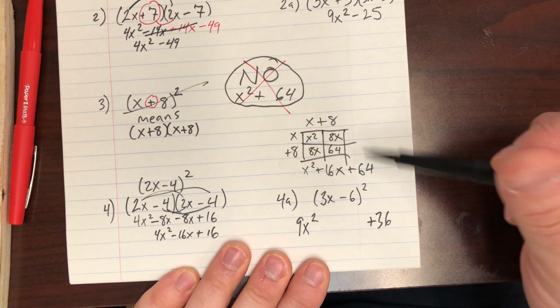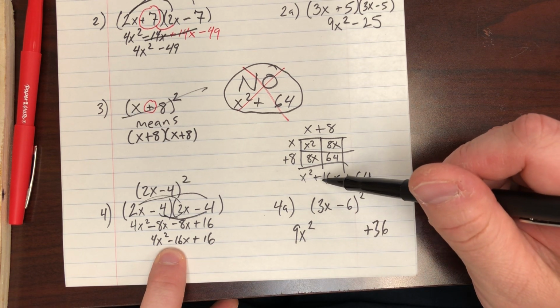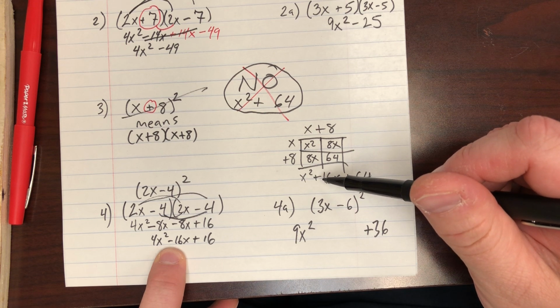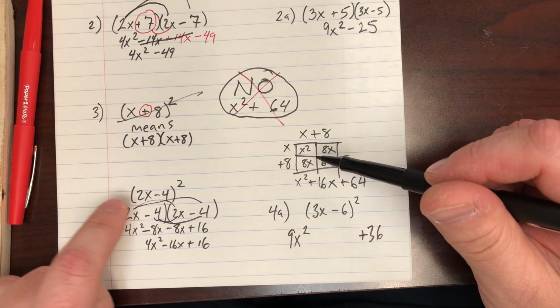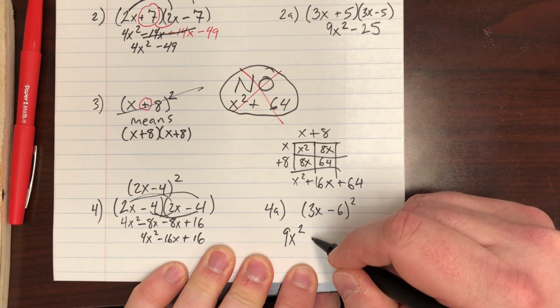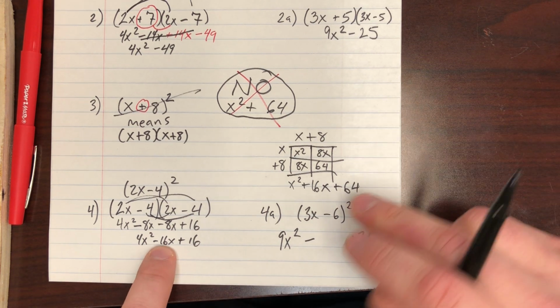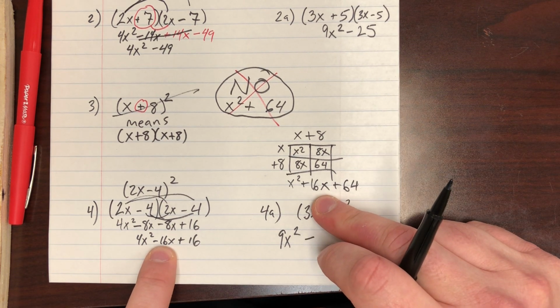So if I look at my middle term for both of these, one was plus, one was minus. Oh, that came from the sign originally. Okay, so I know that this was minus, so I'm going to write minus. But where did 16 come from? They both were 16. That's a coincidence.